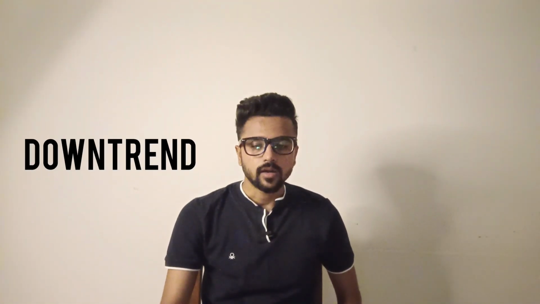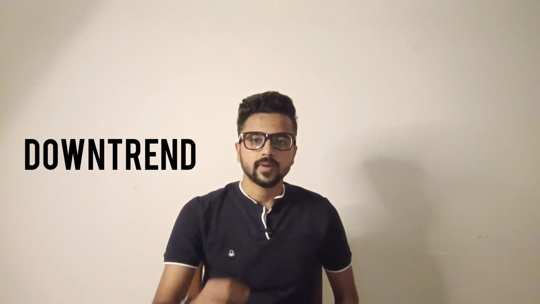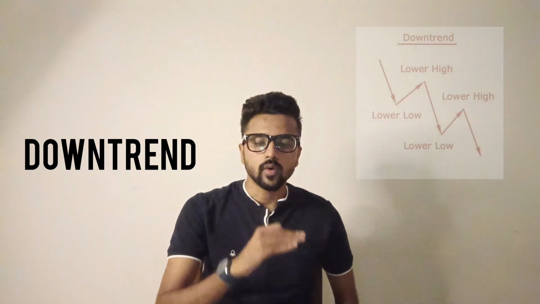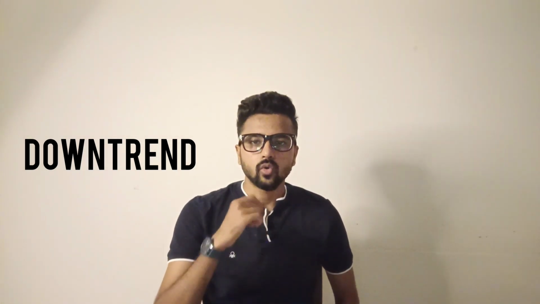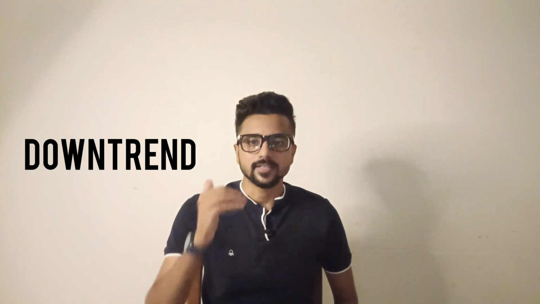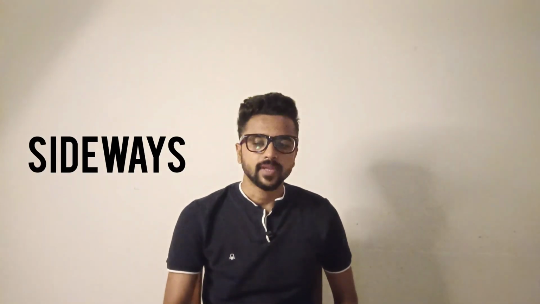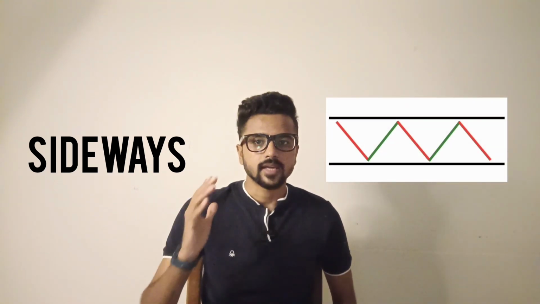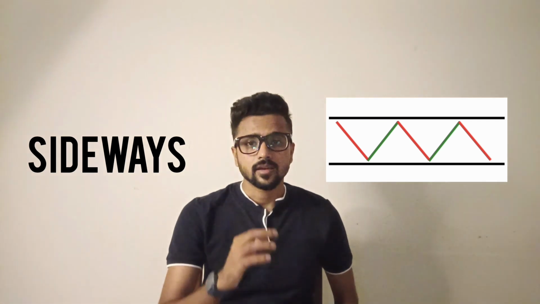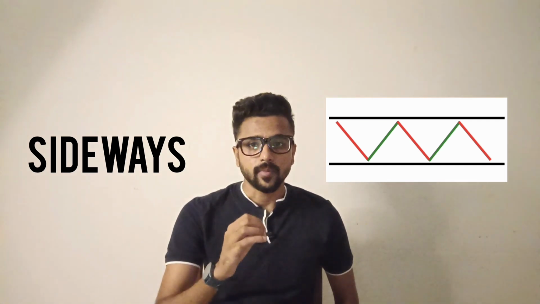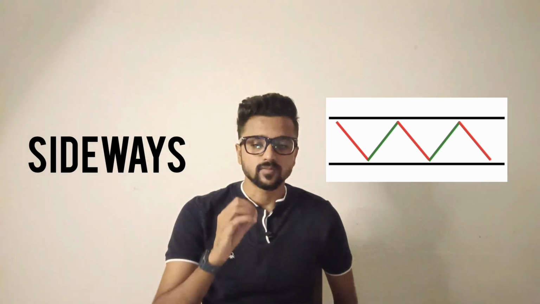Second is downtrend. A downtrend is when a stock's price consistently forms lower highs and lower lows. This indicates that the overall direction of the stock's price is downward. And the third is sideways trend. In a sideways trend, the stock's price moves within a range forming similar highs and similar lows. This suggests that there is no clear dominant direction in the stock's price movement.